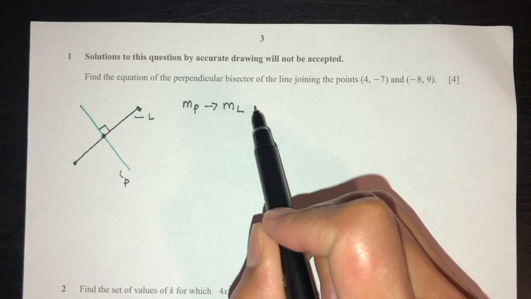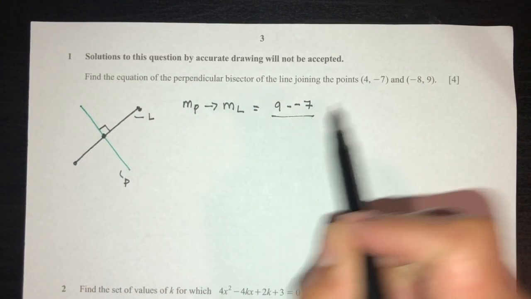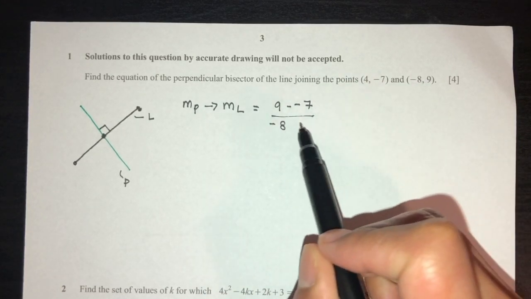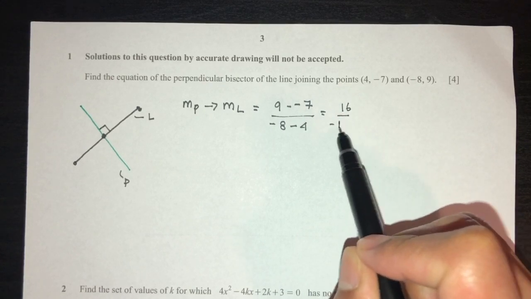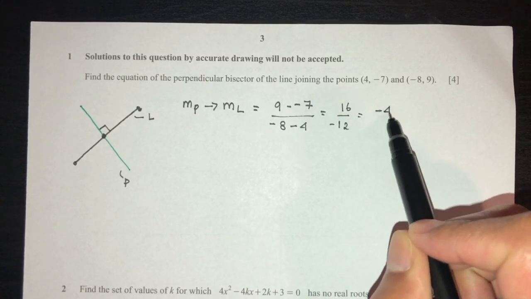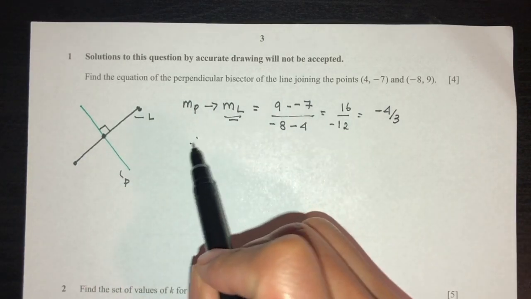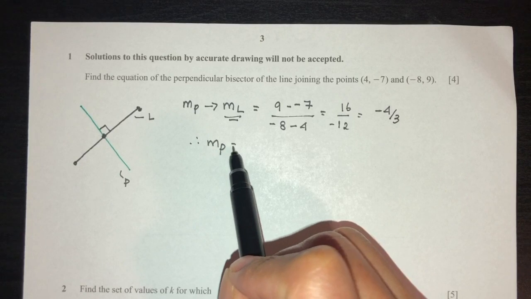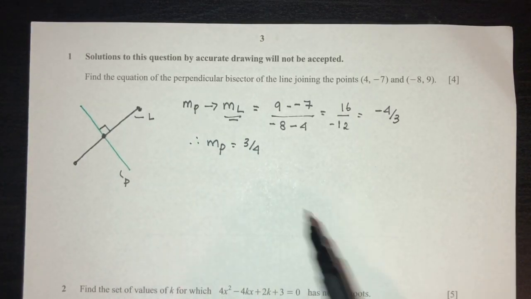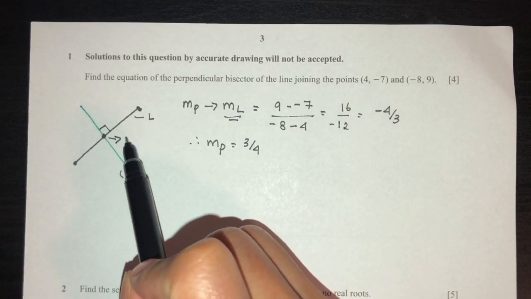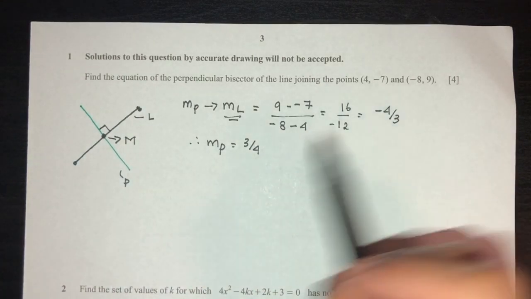So let's do that. So we have 9 minus 7 over minus 8 minus 4. That will be 16 over minus 12. That will be minus 4 over 3. Now if we know the gradient of L is this, the gradient of P should be 3 over 4. Okay, that is the first thing to find. Now the next step is, what is the point that this line passes through? It will be the midpoint of these 2 points.